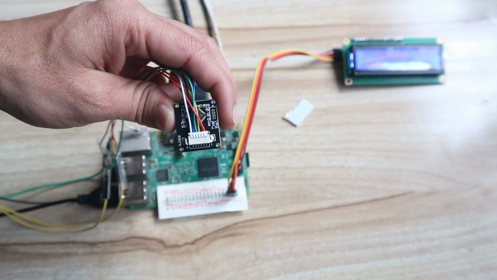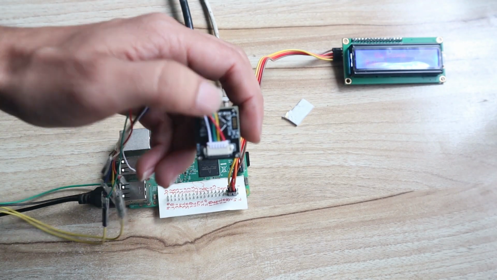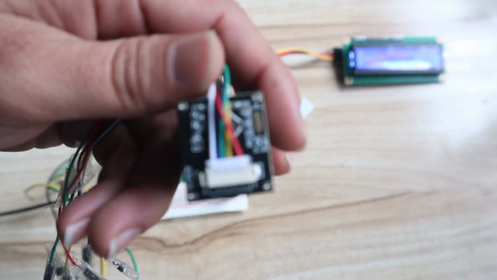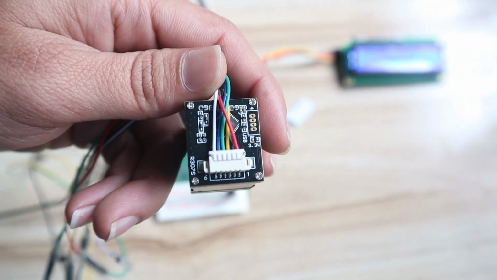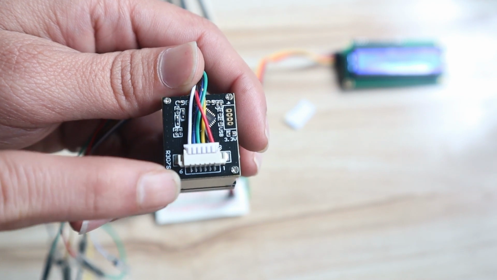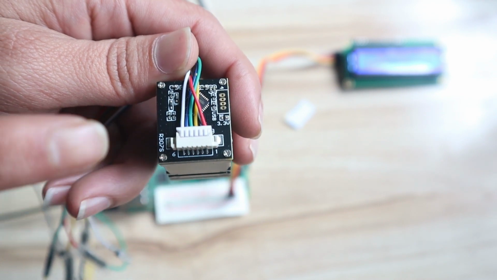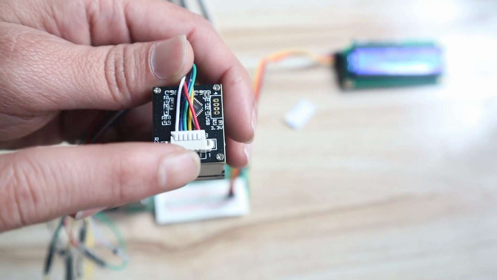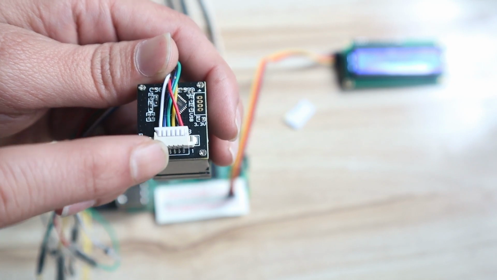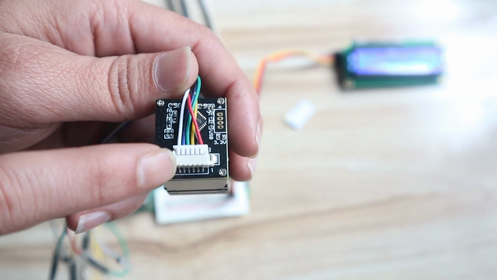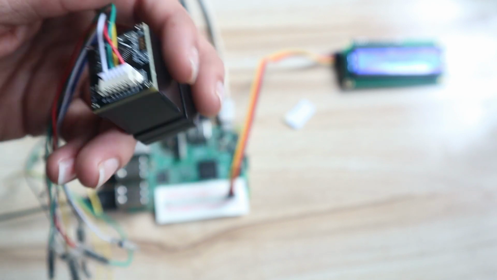So generally we have 4 pins from that sensor: VCC, ground, RX, TX. You can see the pin numbers also there, 1 and 6. So we will use pins 1, 2, 3, 4. Pin 1 acts as VCC, pin 2 acts as ground, pin 3 acts as TX, and pin 4 acts as RX. So we have to connect these 4 pins.